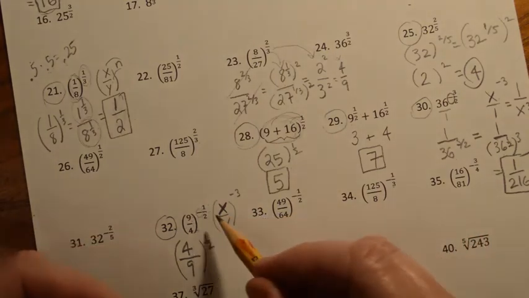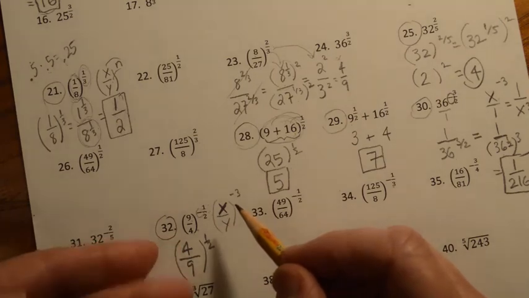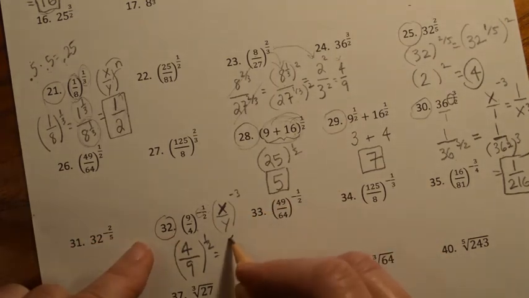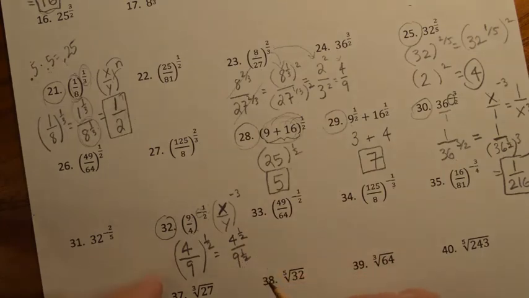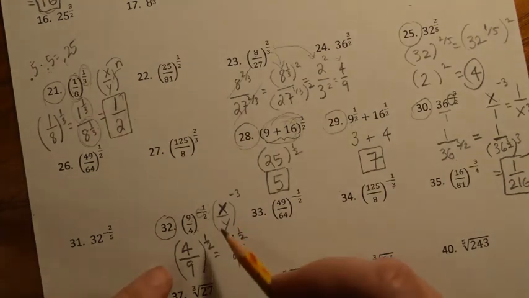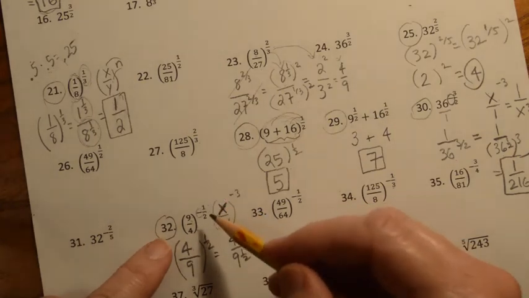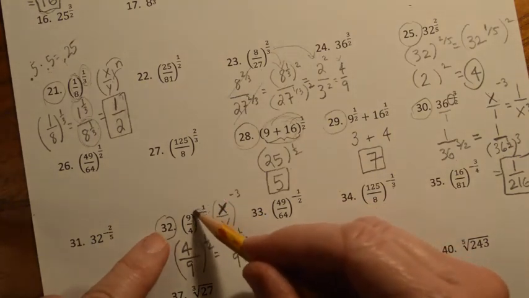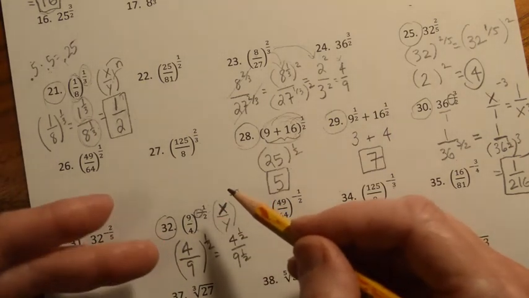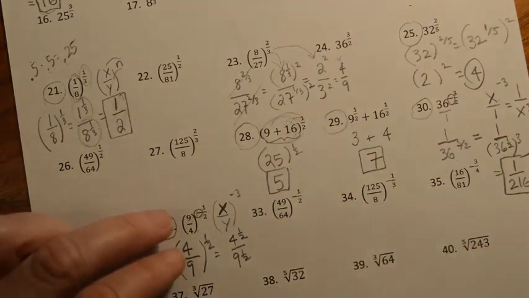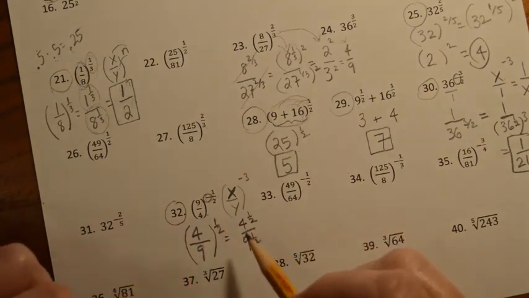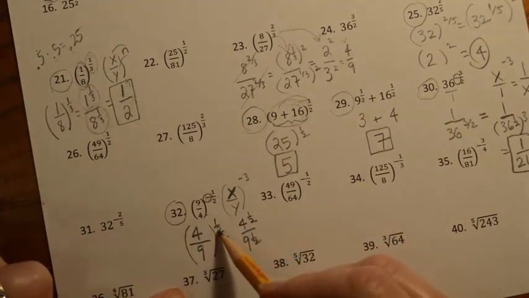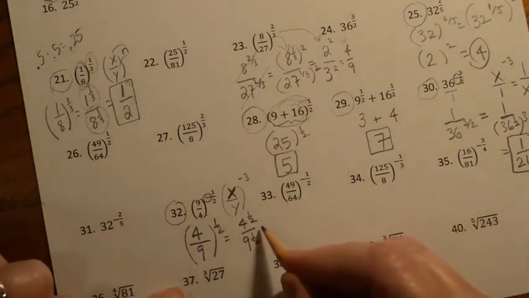So we don't want the negative exponent. We have to pay by doing a flip, or you could just say that it's 4 to the positive 1/2 over 9 to the positive 1/2. Either way, whichever one makes more sense to you is fine. But just remember that negative indicates that it wants to flip to the other side, and since there are two, they both want to flip to the other side. So the 9 and the 4 are going to reverse positions, and then the exponent becomes positive.